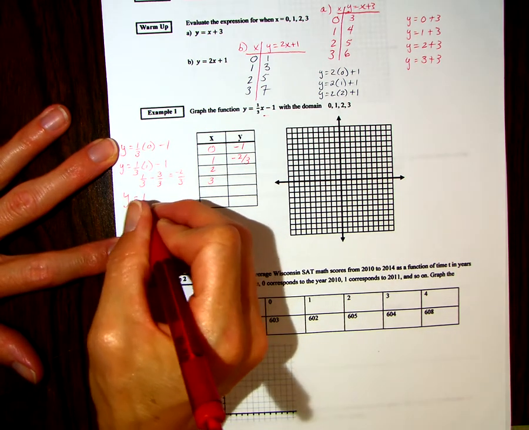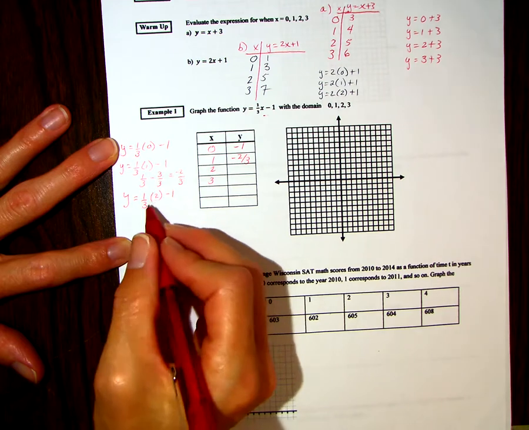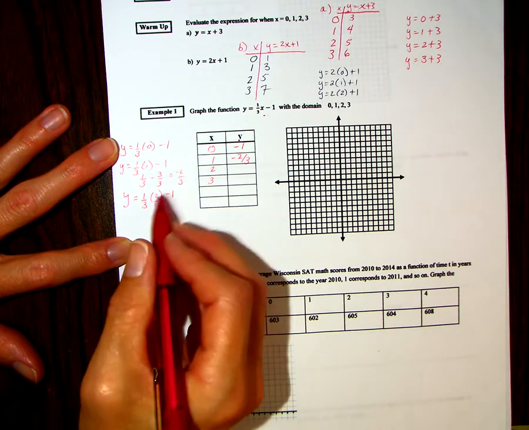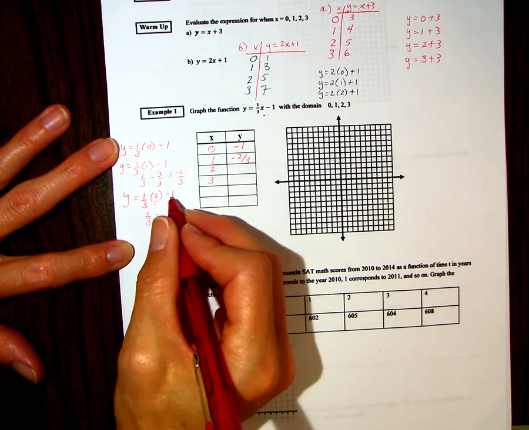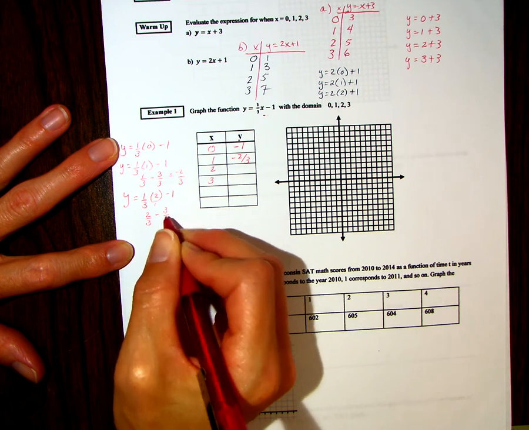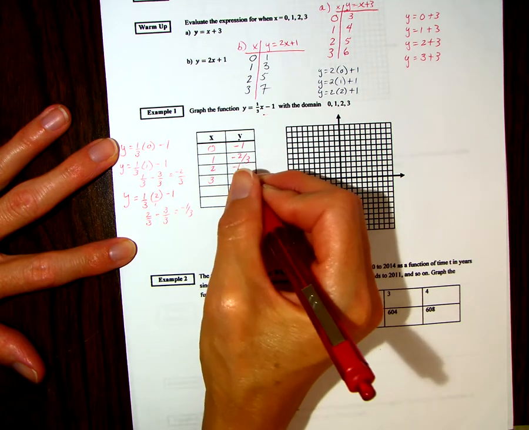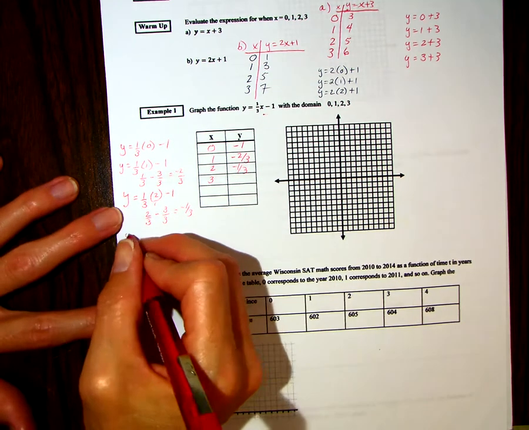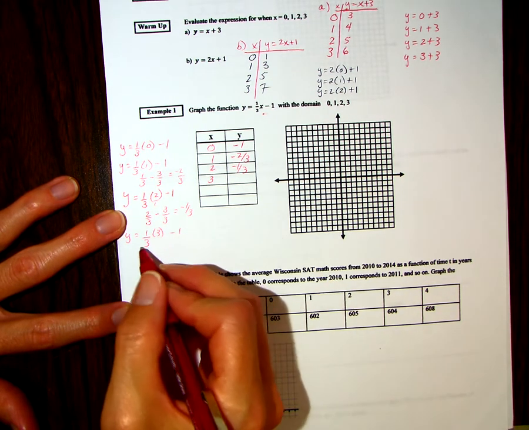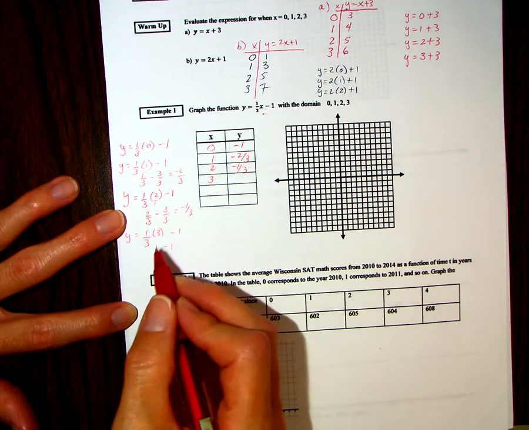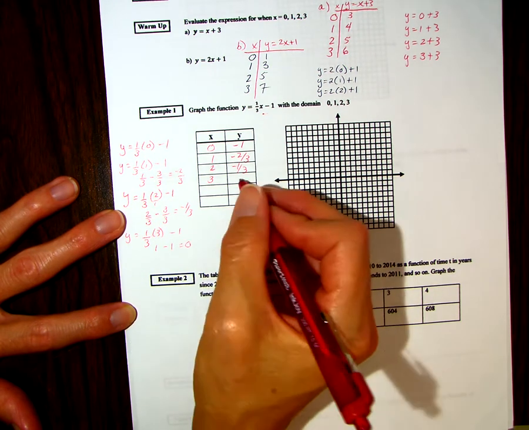Substitute in the next one. Y is equal to 1/3 times 2 minus 1. 1/3 times 2. This is the same as multiplying across the top and bottom, the numerator and the denominator. I have 2/3 minus, again, I'm going to change this to 3/3 so I have a common denominator. 3/3 is the same as 1. And I'm going to have negative 1/3. These will be fun to graph. And now let's substitute in 3. Y is equal to 1/3 times 3 minus 1. These will cancel and I get 1. 1 minus 1. And I know some of you want to put a 0 here, but remember, these cancel. I still have that 1 there. And I get a 0.